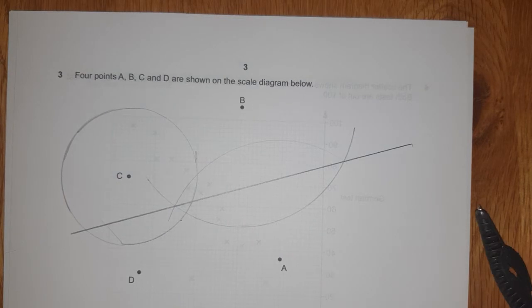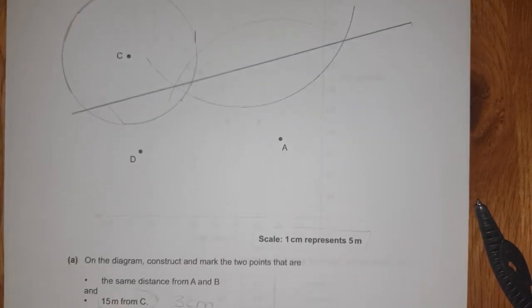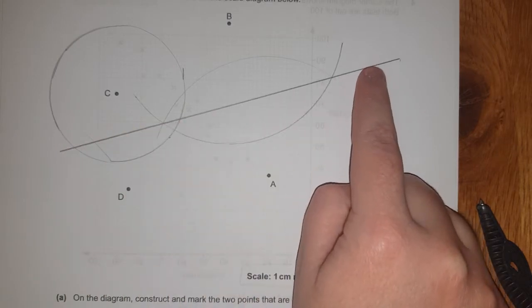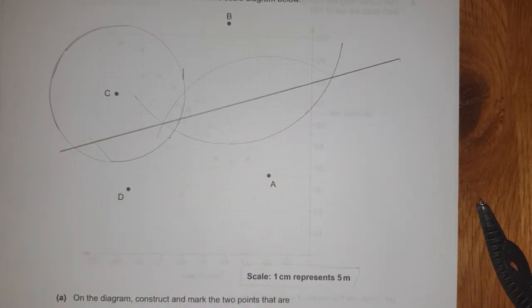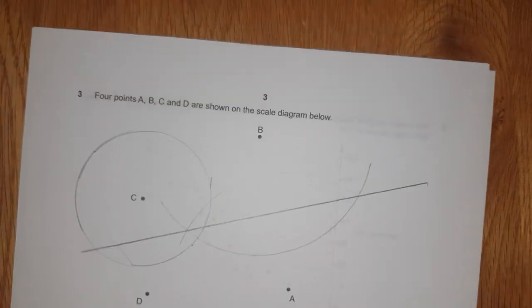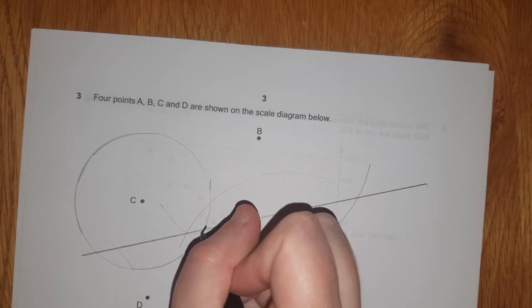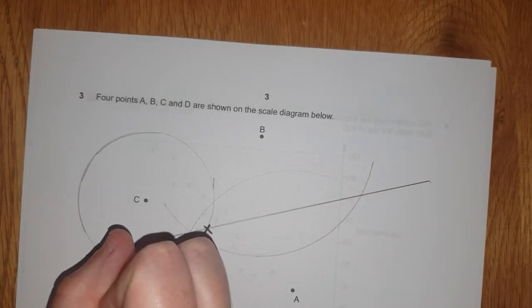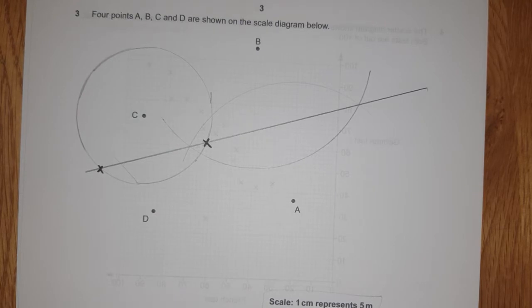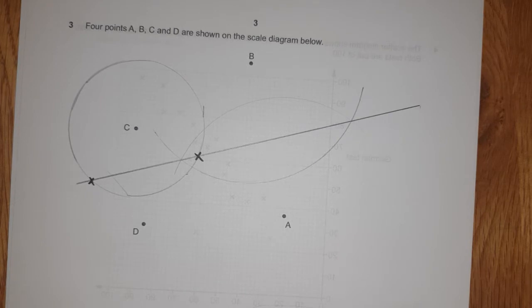Okay, so we want something which is the same distance from A and B, so it has to be on that straight line that we created, and it needs to be 15 metres from C. Okay, construct and mark the 2 points that are there. So your 2 points, nice and clearly, are that point there and that point there. It then says the points A, B, C and D represent the 4 corners of Monty's garden. So you can imagine drawing in those 4 lines.